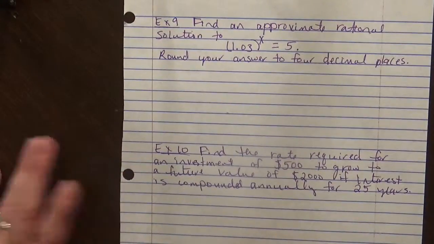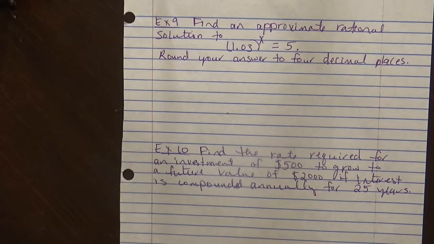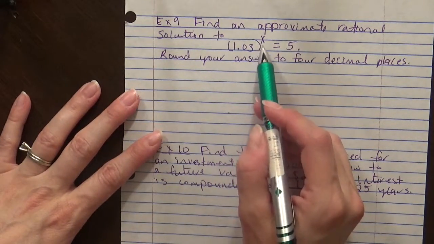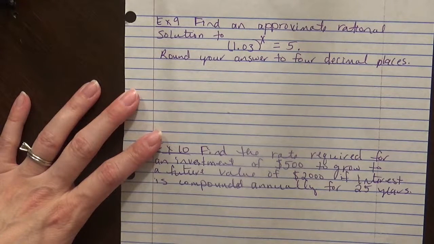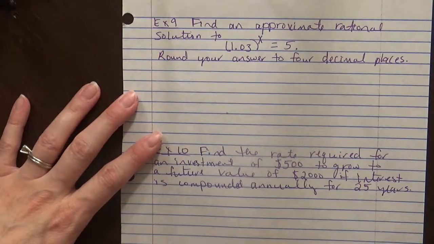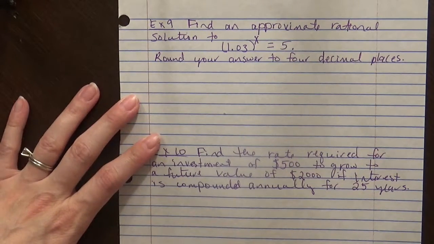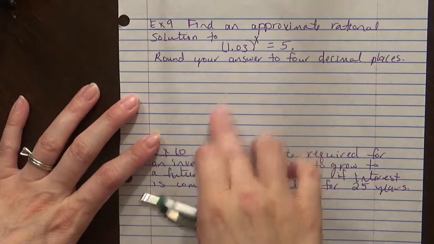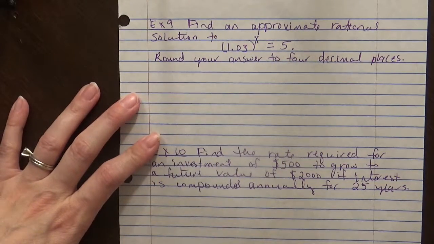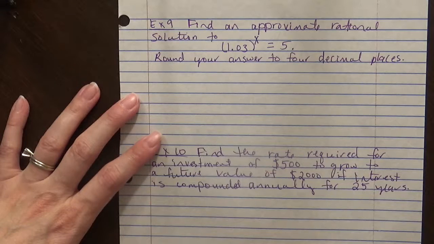For example 9, find an approximate rational solution to 1.03 raised to the x equal to 5. Round your answer to 4 decimal places. Alright, so we're going to do a new technique here for this problem. We don't really have all the tools that we need yet. So what we can do is, remember your logarithms are functions, just like square roots are functions.